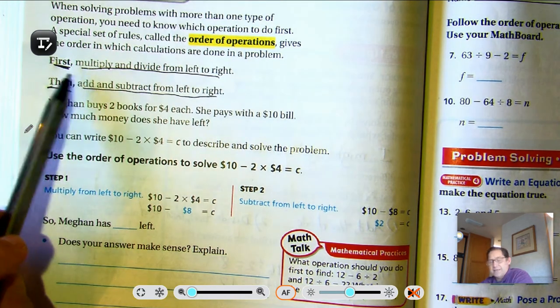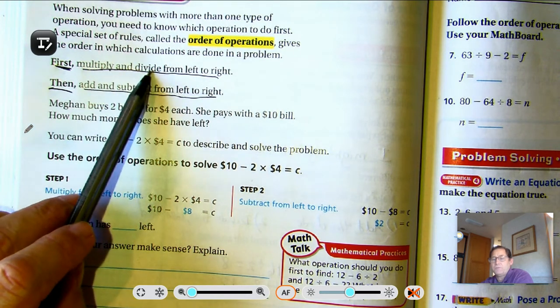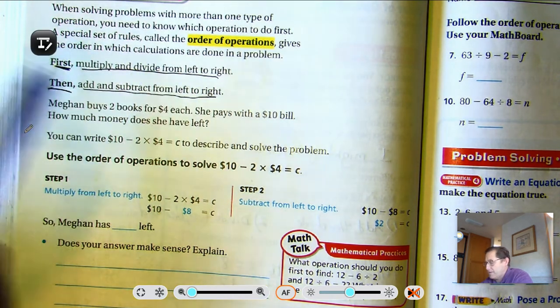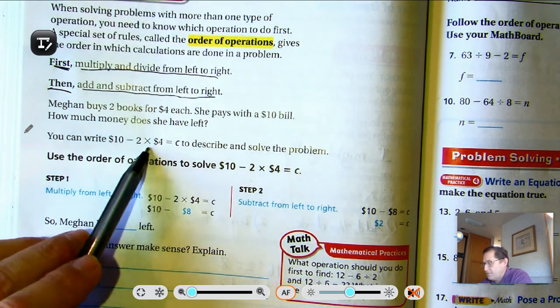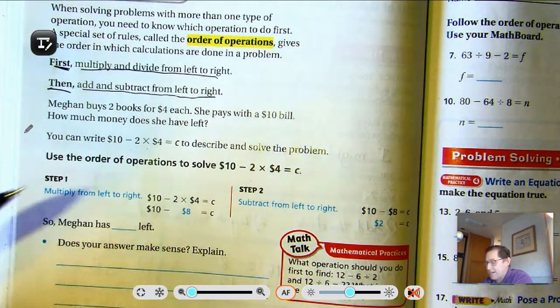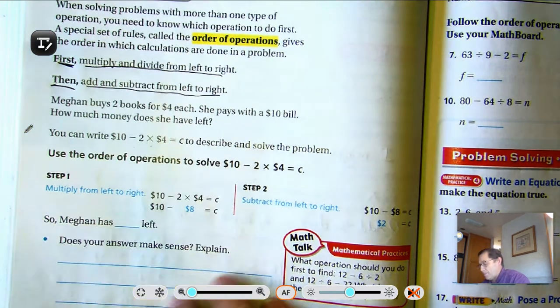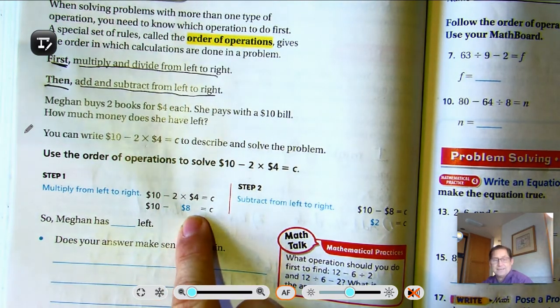So remember, step 1, we will do any multiplication and division in the problem left to right. Okay, so here I don't see any division in this problem, but I do see multiplication. So I'm going to do the multiplication before subtracting. So 2 times 4 is 8.